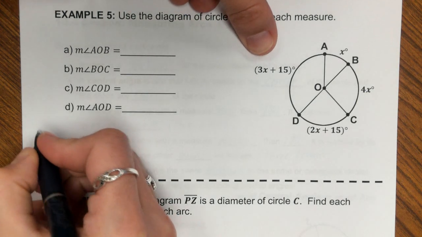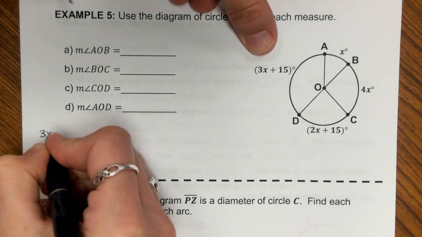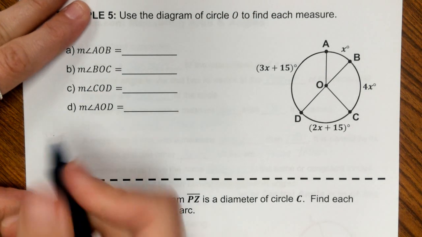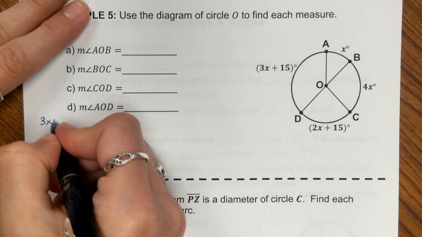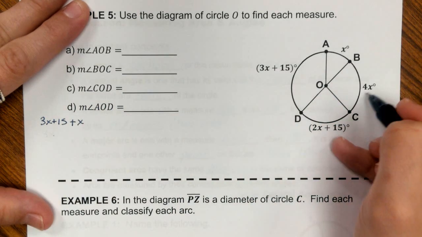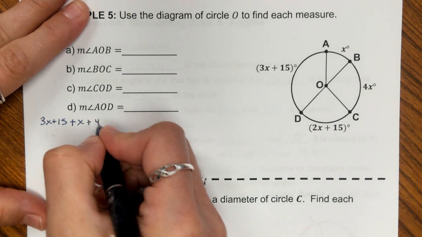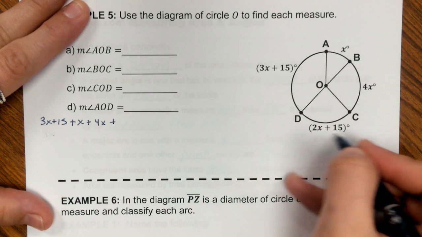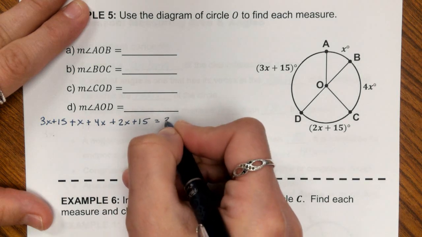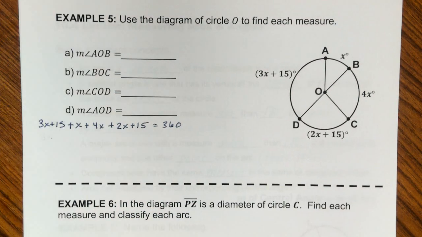Make sure we're on the screen. Yep. 3x, I'll move it up so I have room, because I know I'm going to need a lot of room on this one. 3x plus 15 plus that x, I'm just going clockwise, plus 4x plus 2x plus 15. All of these are going to add up to equal 360 degrees. Please pause this, combine your like terms, and solve for x on your own, please.